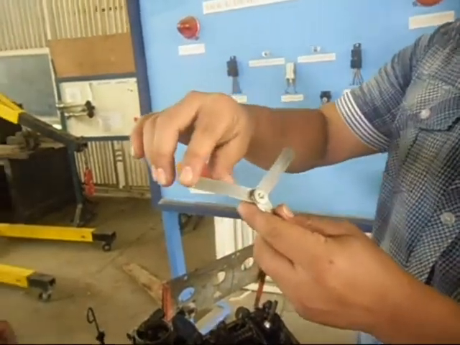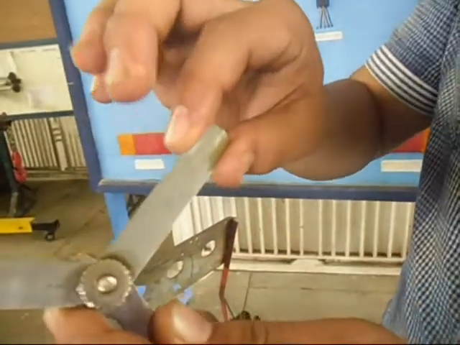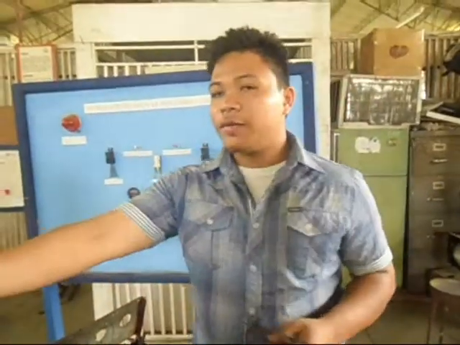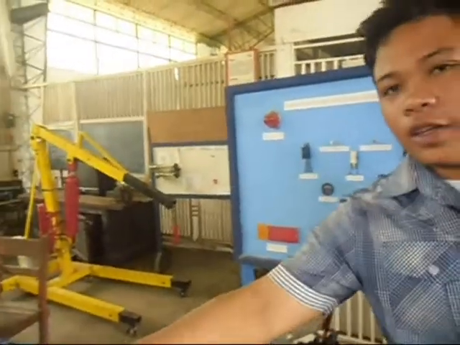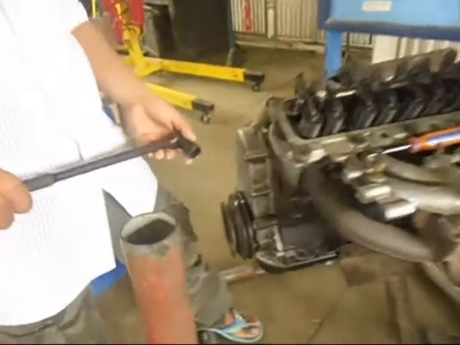The 8 thousandths mm is for exhaust and 12 for intake.